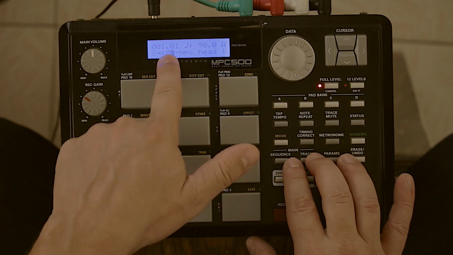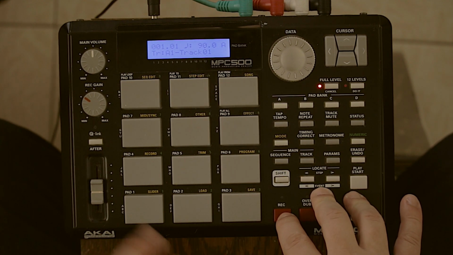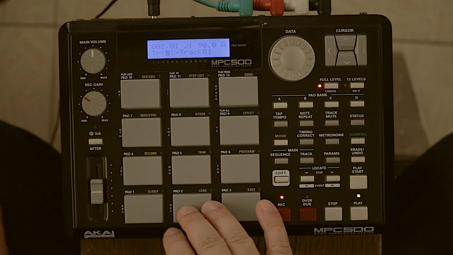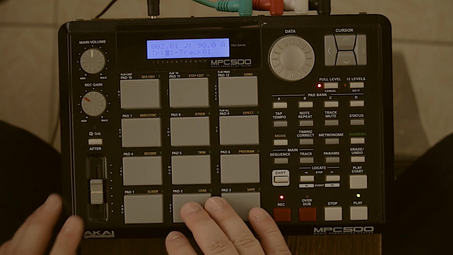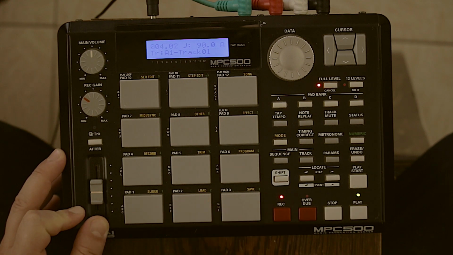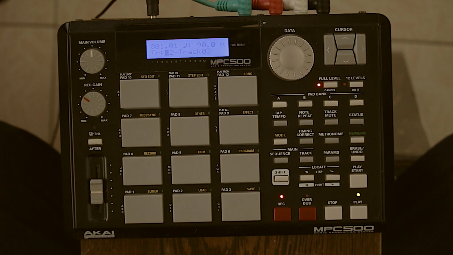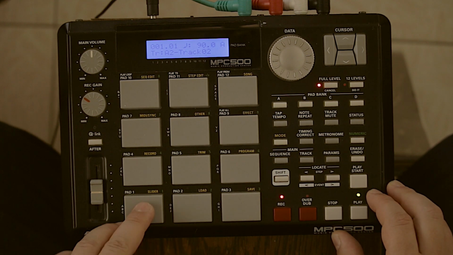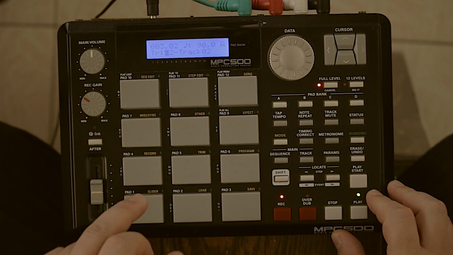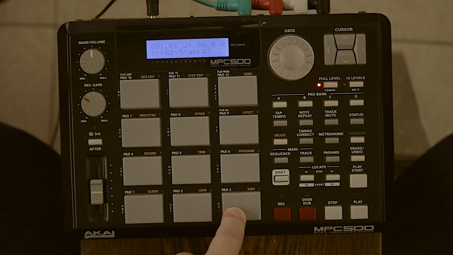Track A1, sequence 1. Let's do this. I'm actually going to record all the drums separately, okay? Let's go into the snare first. Okay, track number 2. Okay, we have our hi-hats.